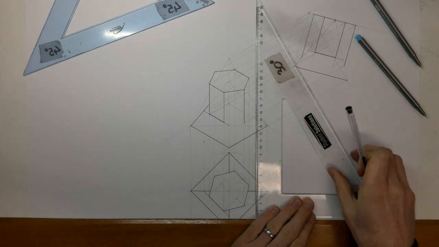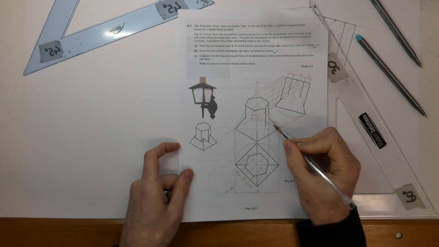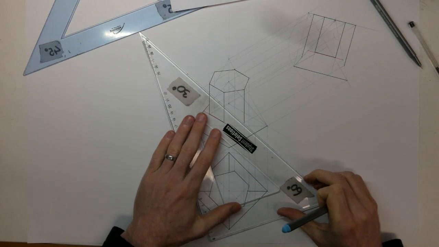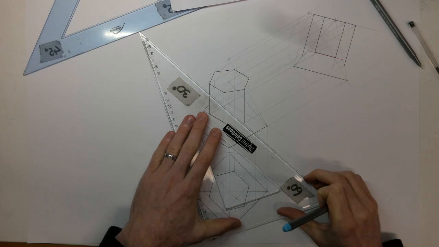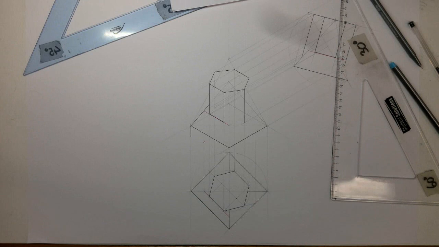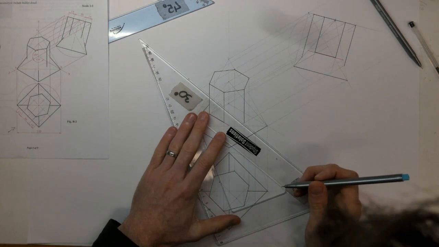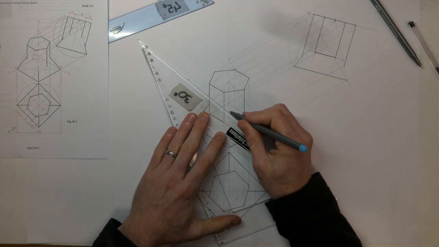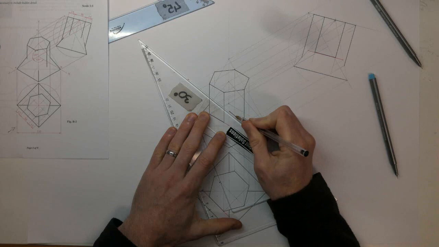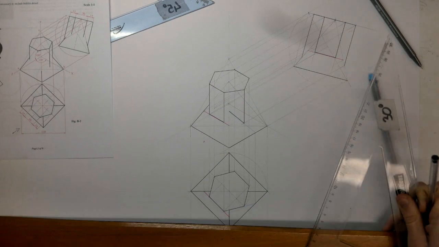So that's touching the base. Okay. So it's touching the base of the cone. And it's also running through that point which I've already found up here. So let's draw it. Let's check that now. That all makes sense. So let's project a straight line element that contains that edge now.